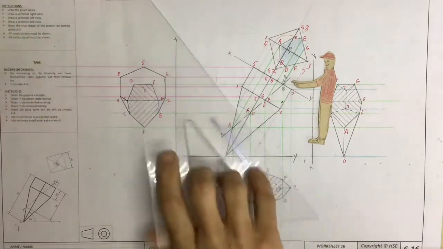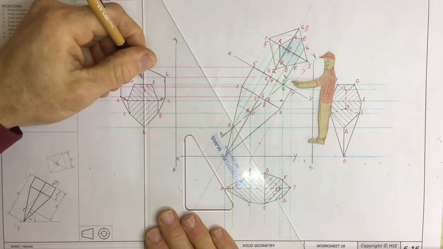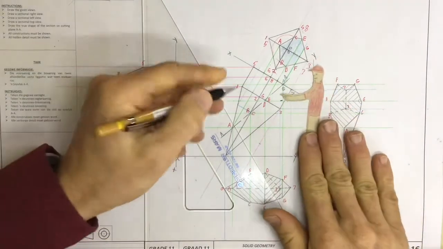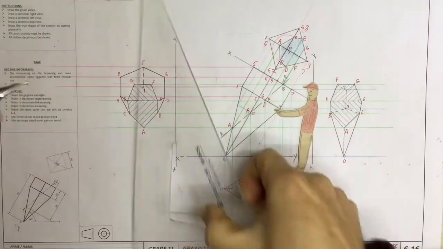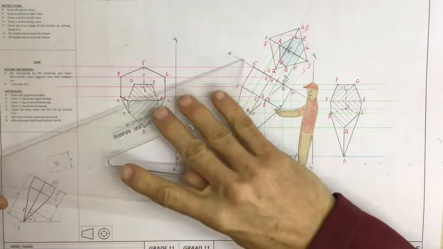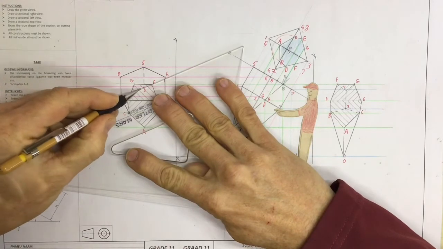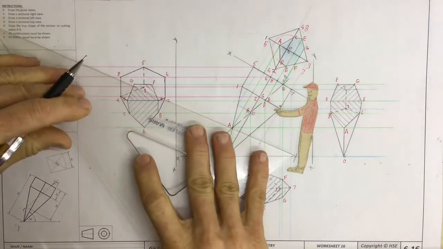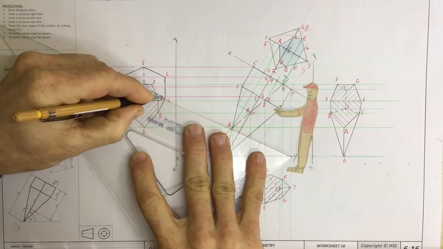Right, let's have a look at the hidden detail here. I have got hidden detail going between 5 and 1. If you look at this, I can't see through this thing, so 5 and 1 is going to be hidden detail. Then I've got a line that is going to go between 4 and 1. And I've got a line that goes between 1 and 2 over there as hidden detail.